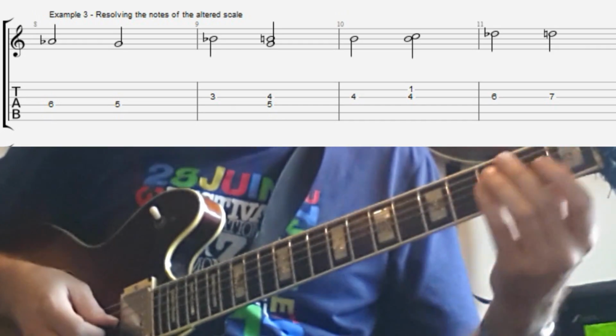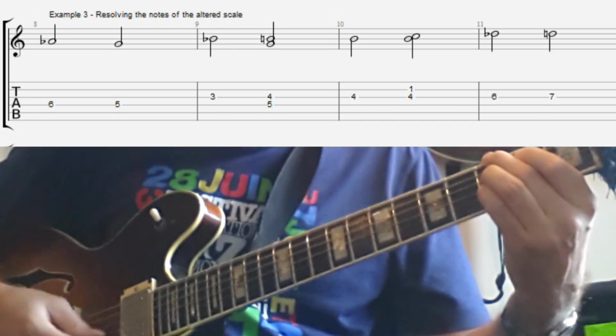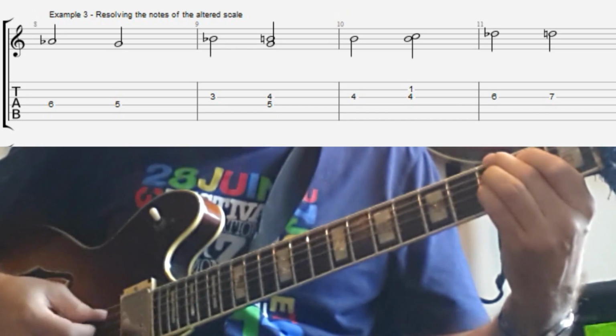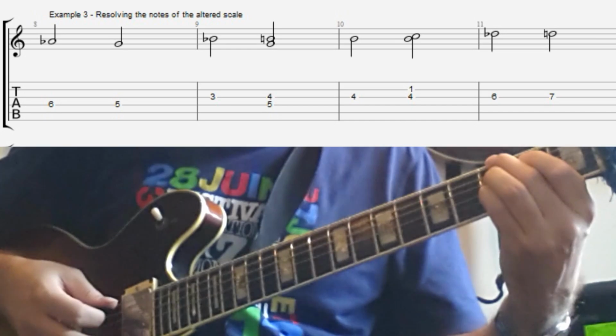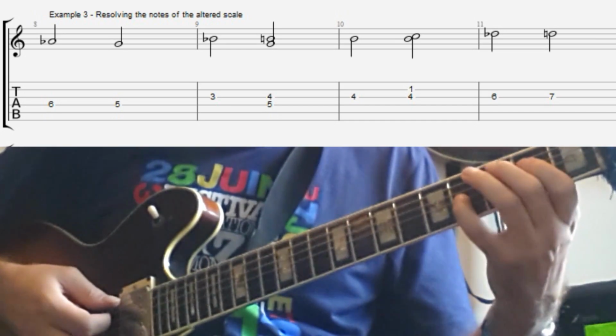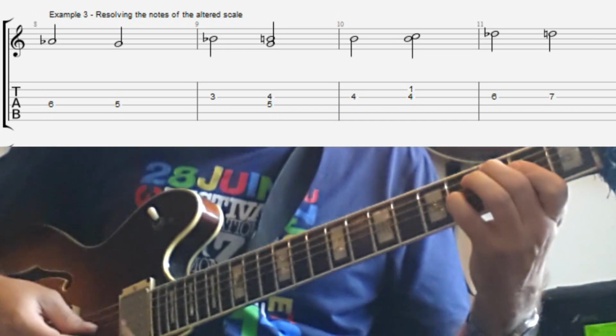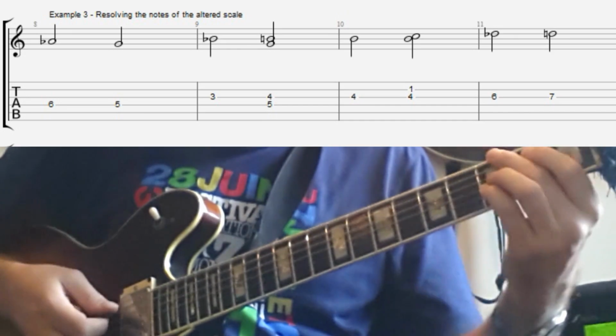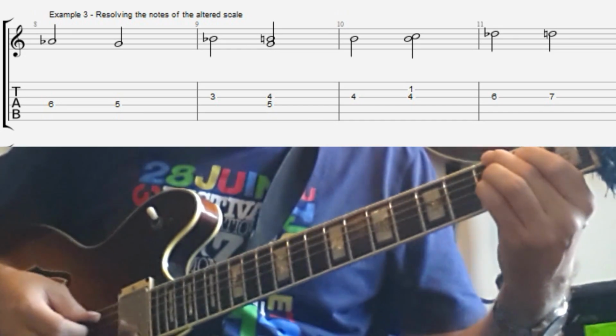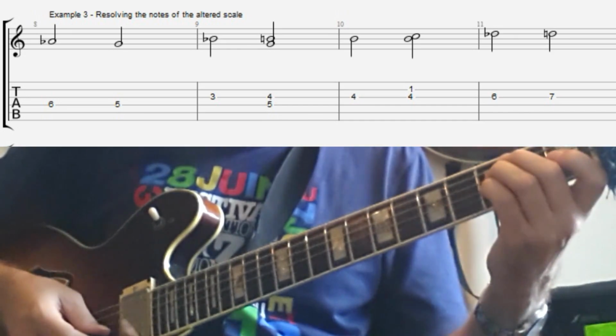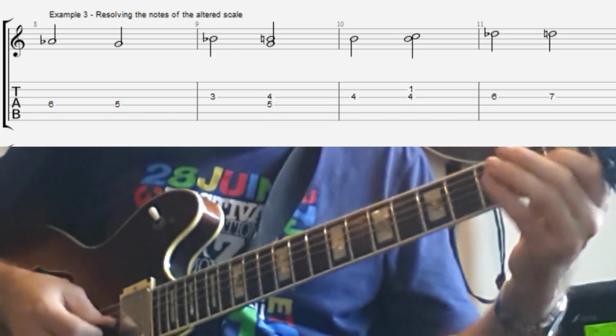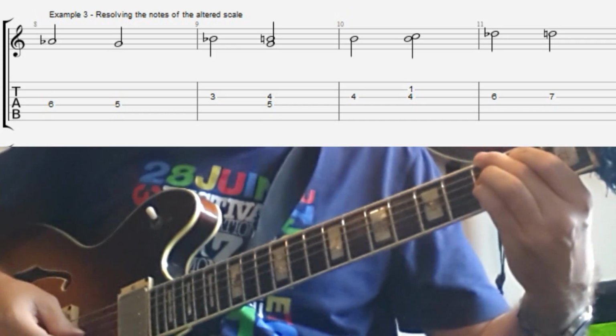The next note would be a B flat, so if I play the B flat, you can actually resolve it to the major 7 of the C major 7 chord, or you can resolve it even through the flat 9 or directly.